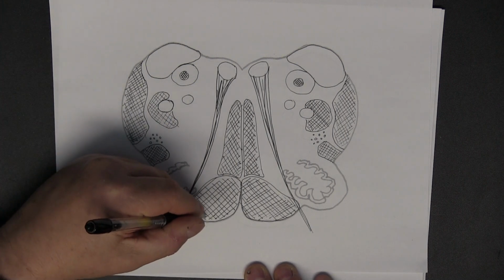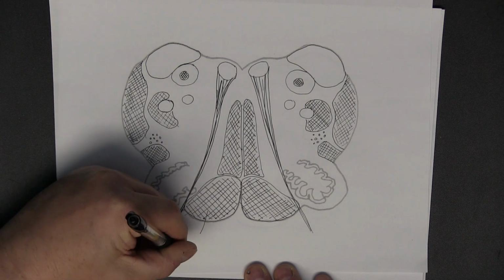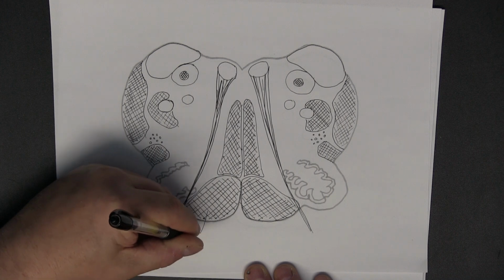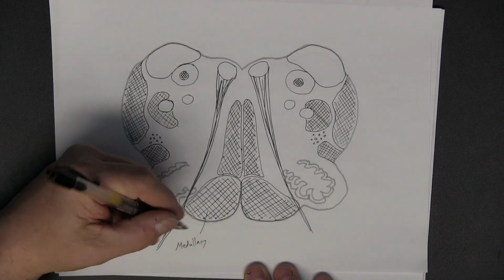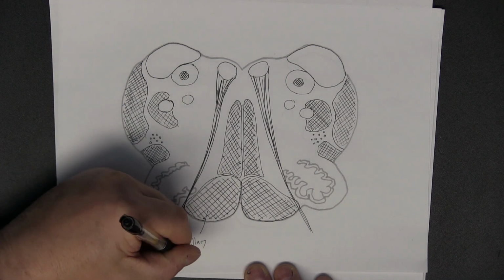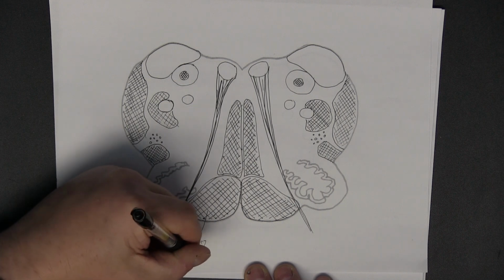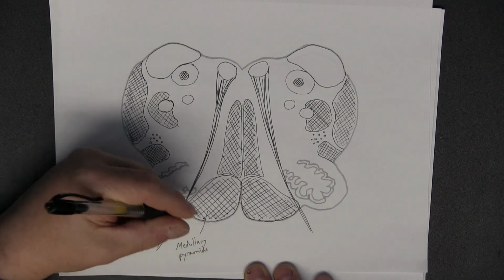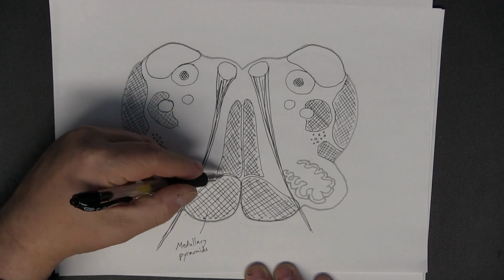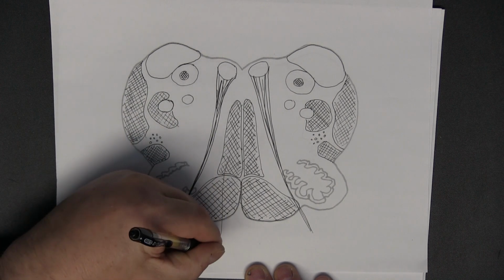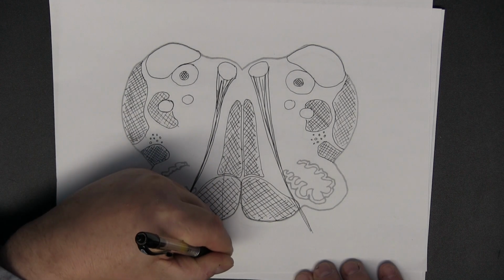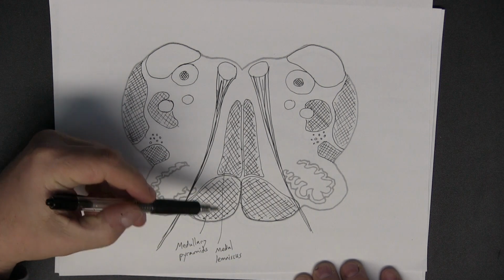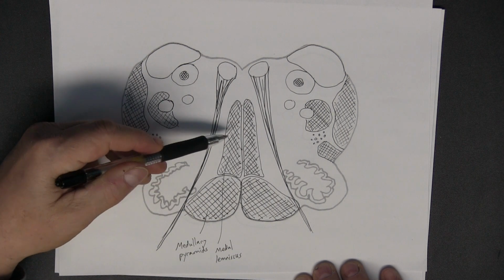So in the medulla, very anteriorly, we have our medullary pyramids, and that's going to be containing our corticospinal tract. So they're right in the front there. Just dorsal or posterior to them, we have our medial lemniscus, and that's going to be conveying fine touch, vibration, and proprioception from the contralateral side of the body.